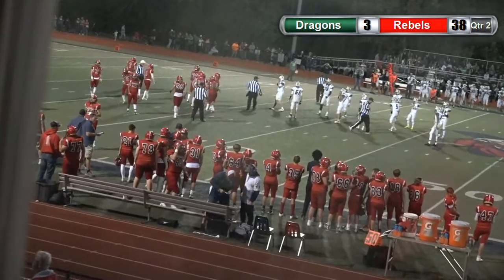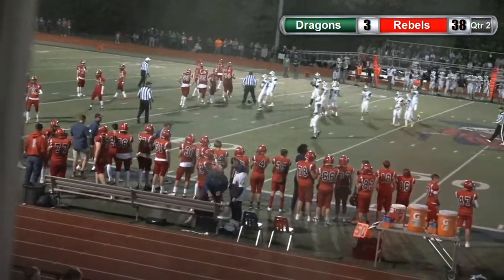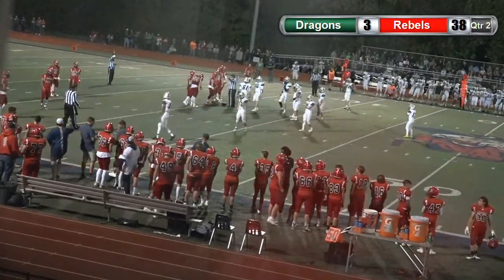I lost him on the punt return touchdown. I was just like, where is he? Oh, there he is. He's the one running at 20 miles per hour. So let's see how St. John responds coming out of half.